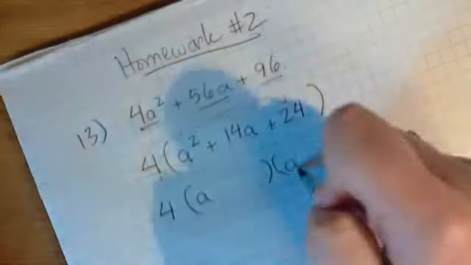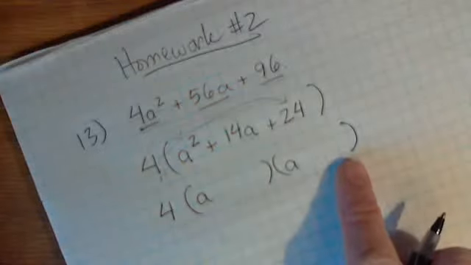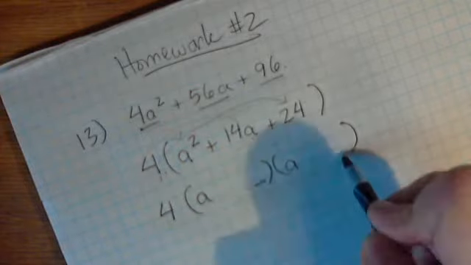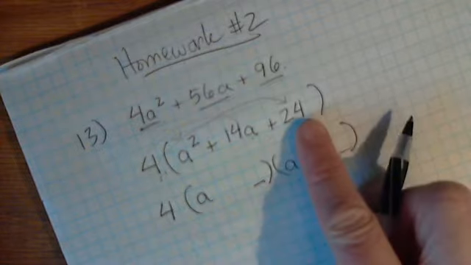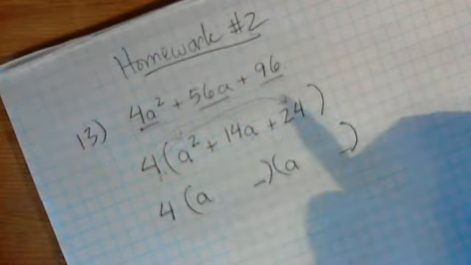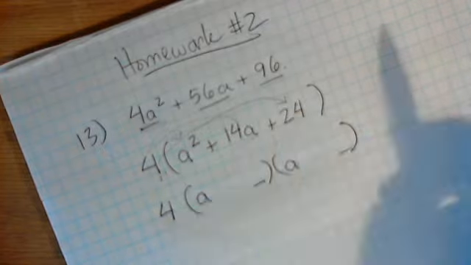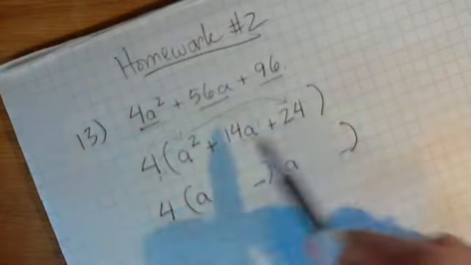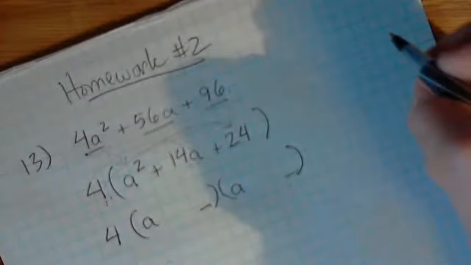Well, they would have to be a and a. A times a will make a squared when I FOIL this out. Again, we're thinking about FOIL backwards. Now let's look at the last terms. Something here in the last spot in the binomial times something here is supposed to give me 24. Now remember, you also end up with 2 like terms when you do these FOIL problems that give you the middle term, that 14a. So what I need to look for is a pair of factors of 24 that add up to 14. So off to the side, I'm going to start thinking about factor pairs of 24.